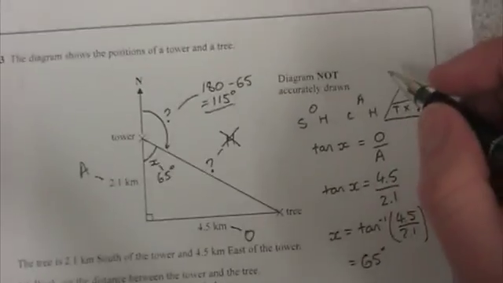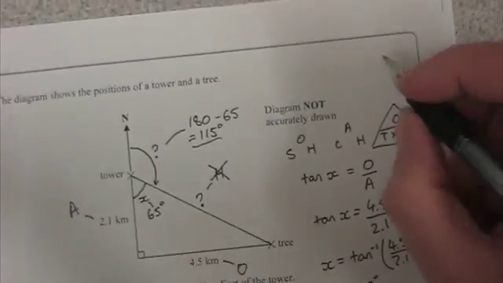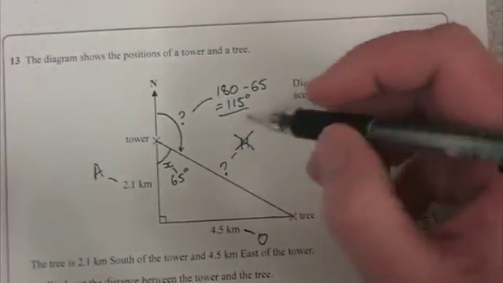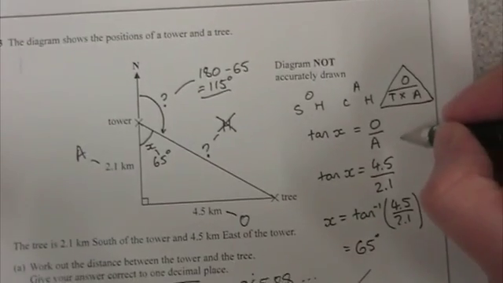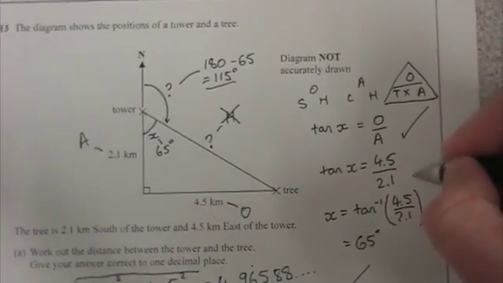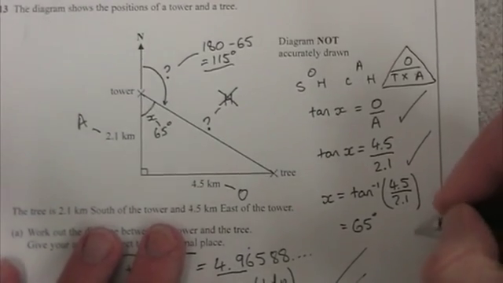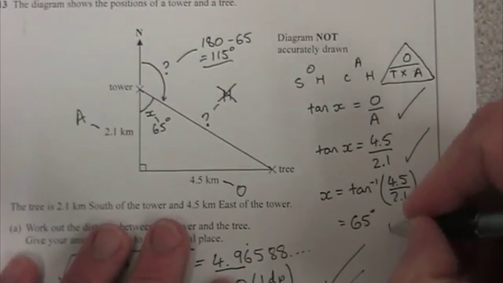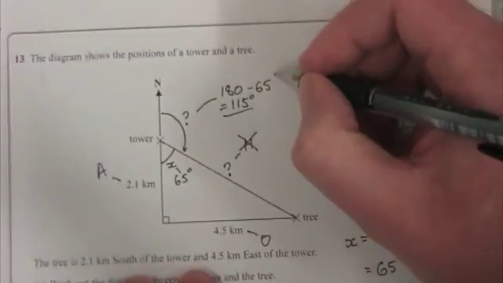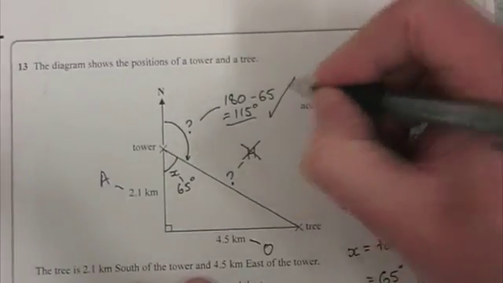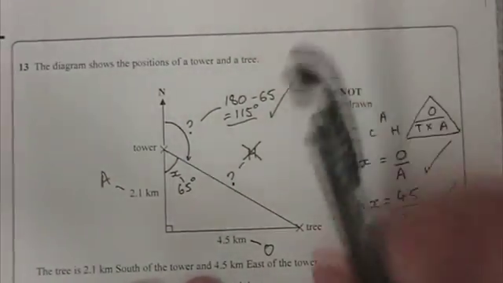For the bearing question, it was 4 marks. So a mark for selecting the right formula, a mark for substituting in, a mark for the right answer, and a mark for taking it away from 180 to get the 115.